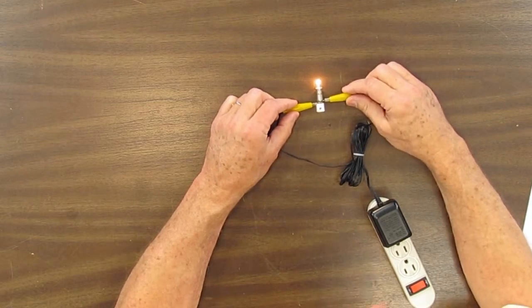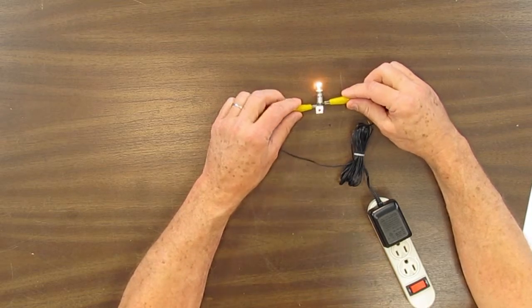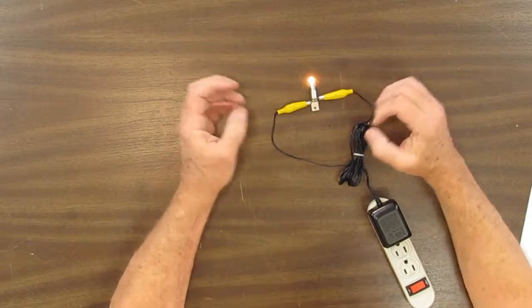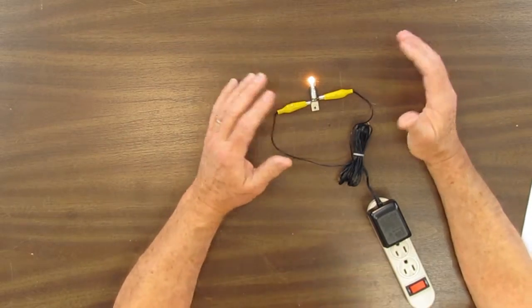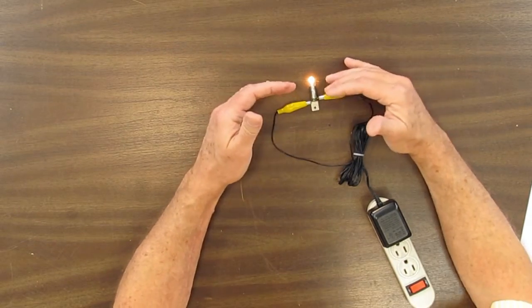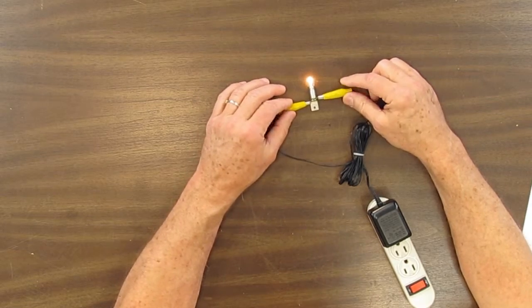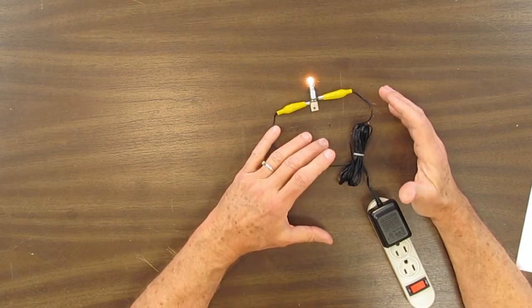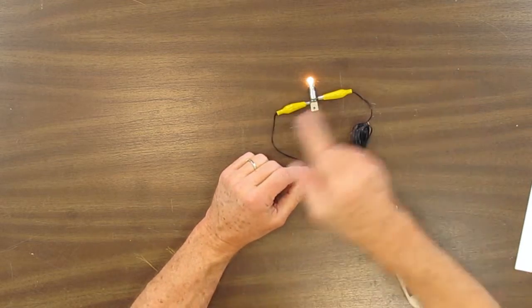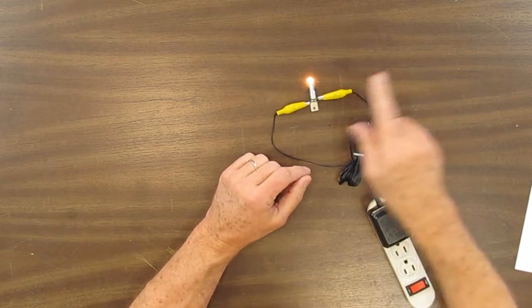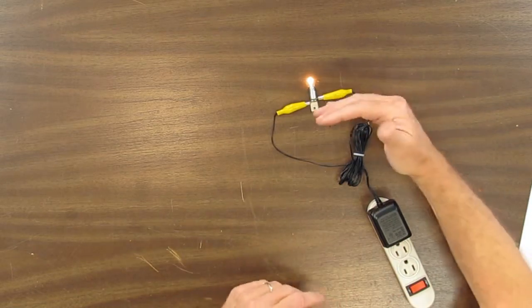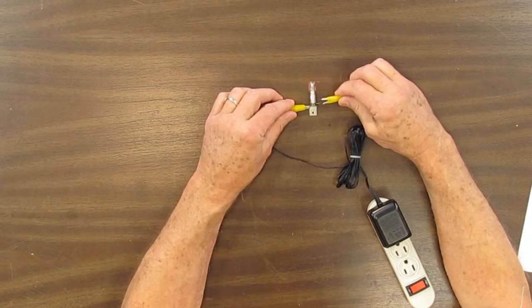Now the bulb still lights up and many things are the same. It's still making light, it's still making heat. There's still a number of amps of current flow and a resistance in the bulb. But the thing to remember about alternating current, or AC, is that it's going back and forth and back and forth and back and forth and back and forth, where DC is always going the same way.